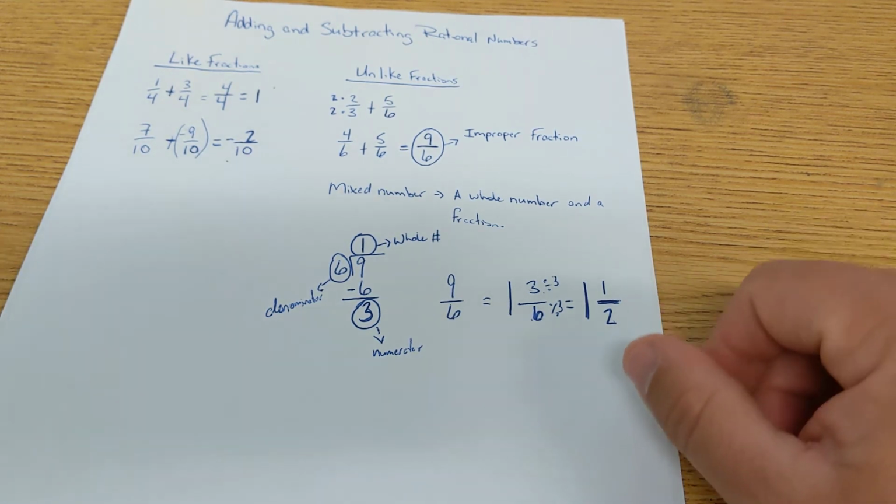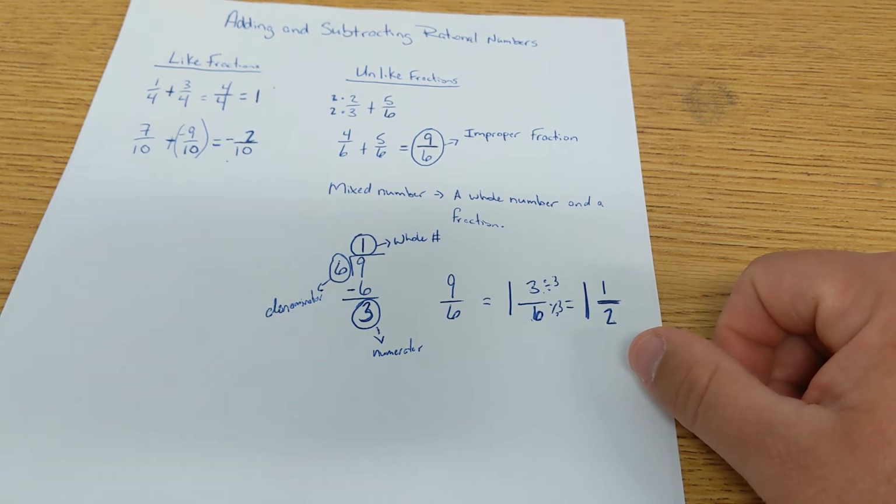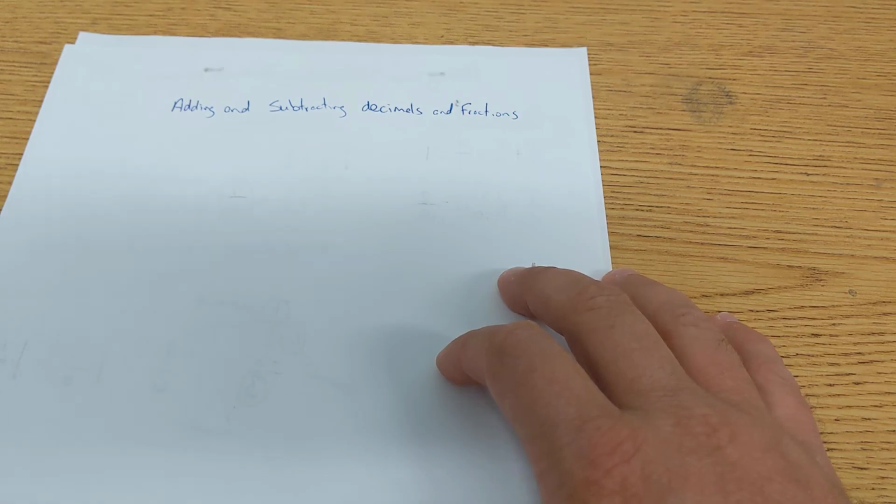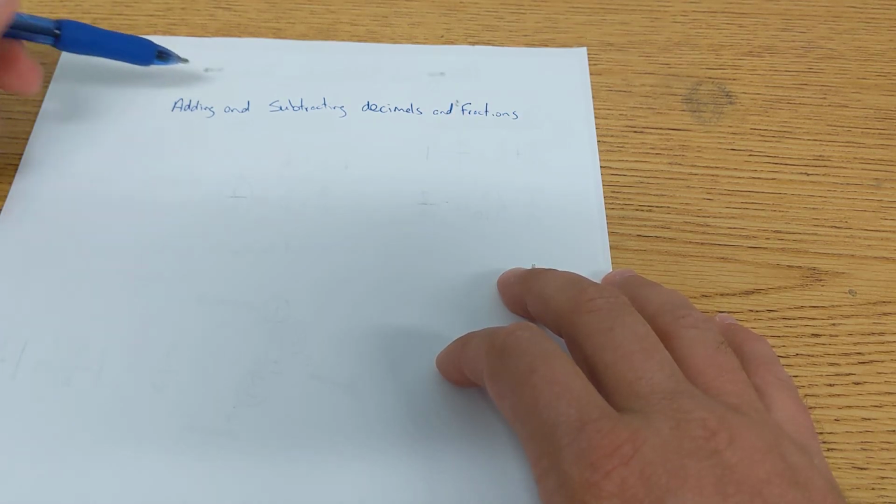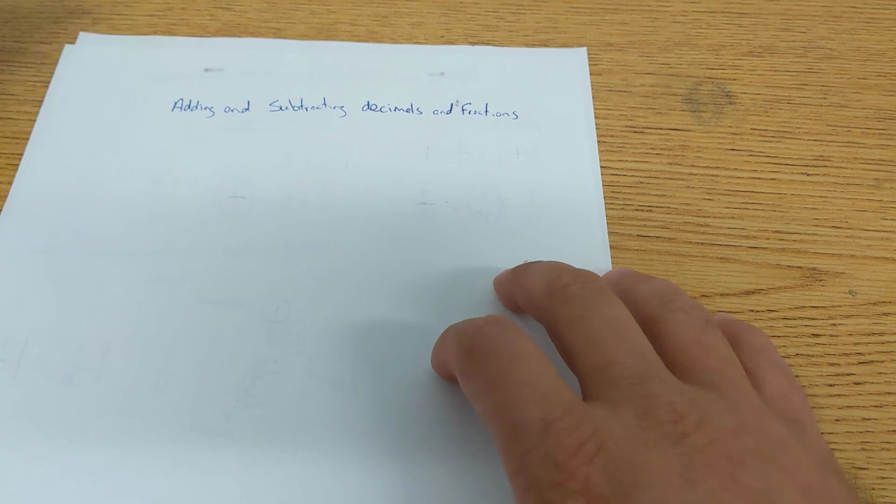We're going to switch gears now, and we're going to talk about adding decimals and fractions together. As we know, my handwriting's not the best, but this is adding and subtracting decimals and fractions.